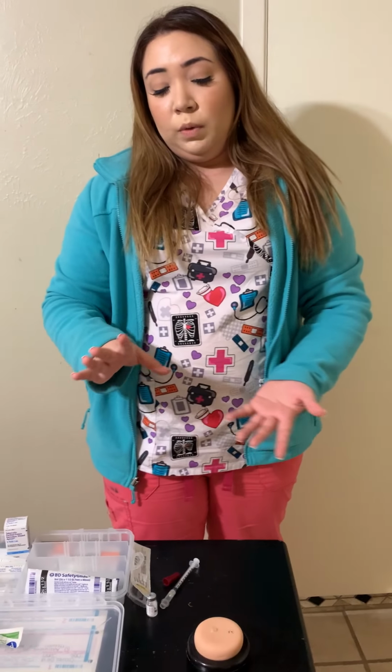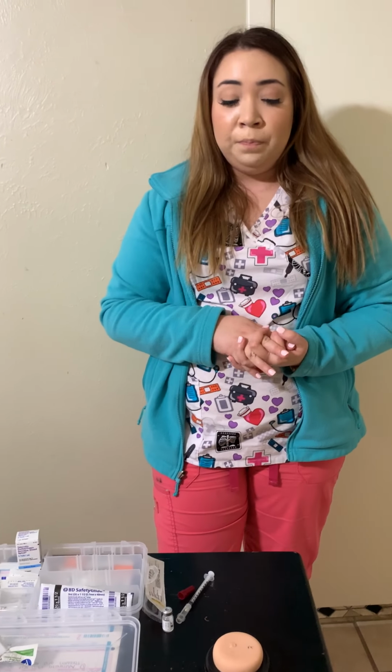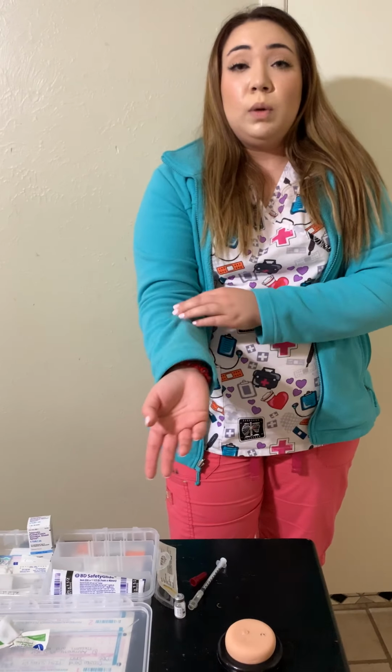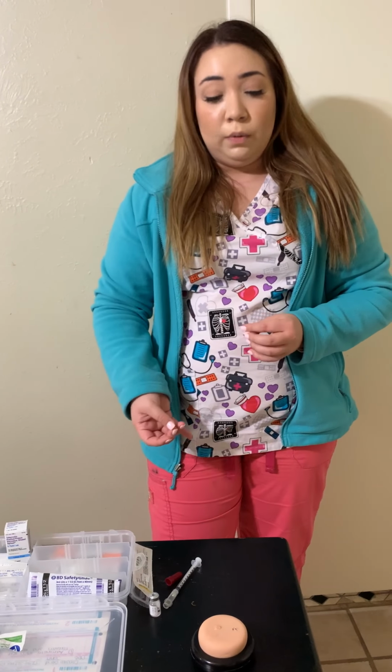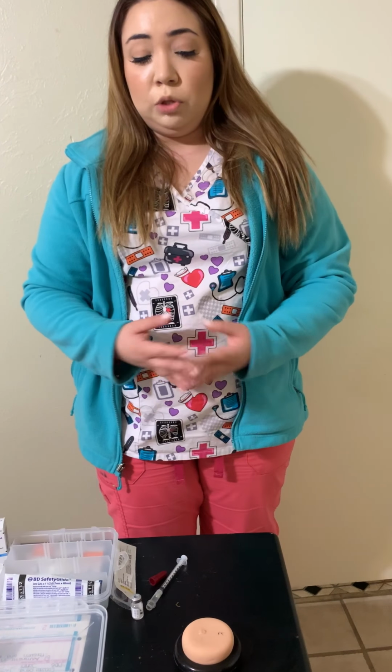So once we have our wheal, we want to make sure we don't massage the area, we don't put a band-aid over the area, we don't touch the area. We want to wait about 30 minutes to see if our client has any kind of allergic reaction. Any kind of localized swelling or redness should appear within the first 24 to 48 hours. We want to instruct our client to come back and see us in approximately 72 hours. This is when the test is to be read and determined if it is positive or negative.